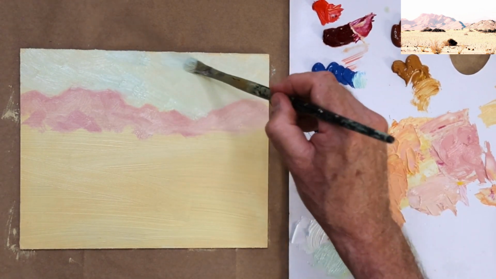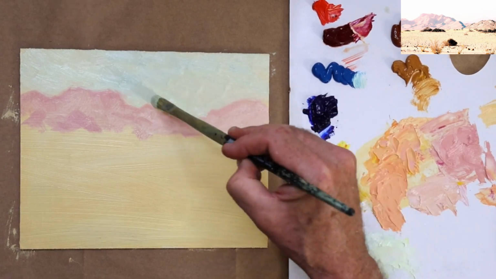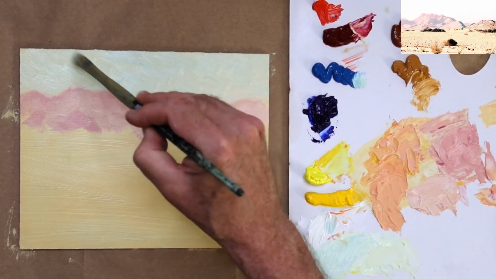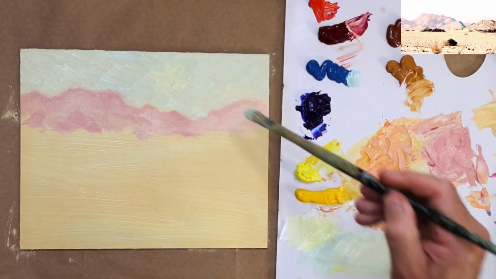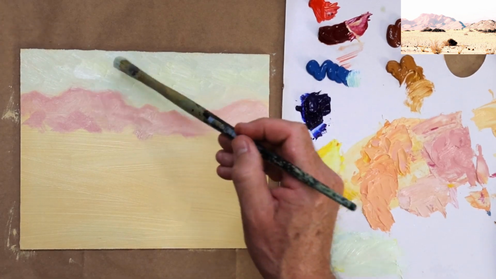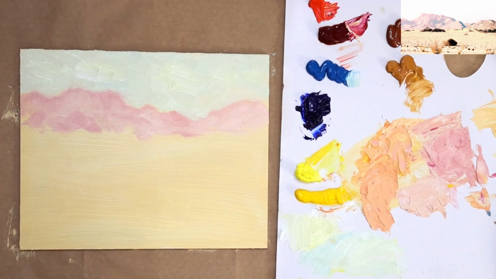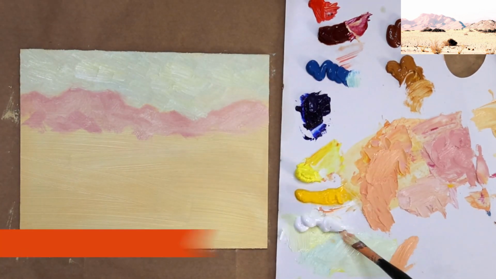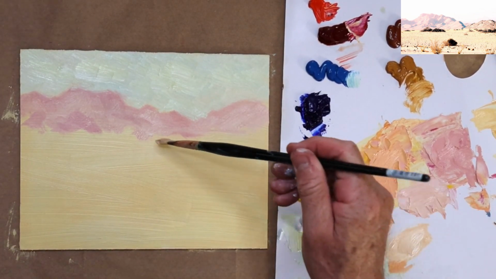maybe put some ochre in there, and using these short broken color brush strokes. So I'm not getting a perfectly flat surface here. We bring a little bit more yellow-white into it, creating that broken color effect. All right, into the middle distance, we're going to use warm and cool color temperature brush strokes.